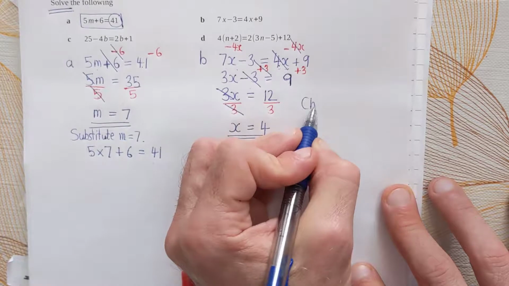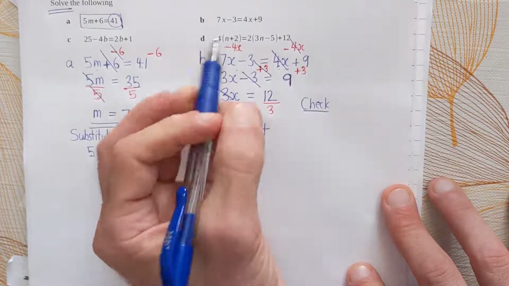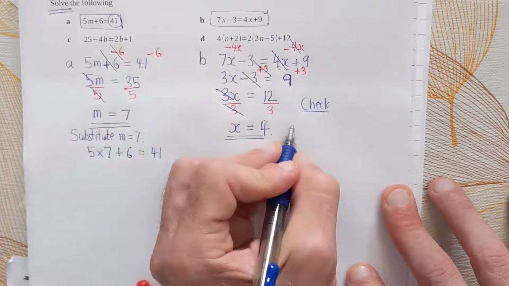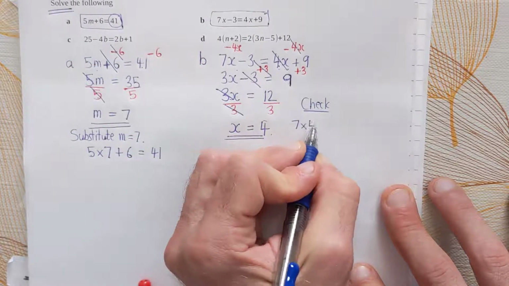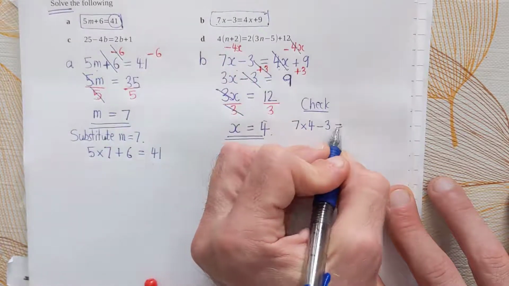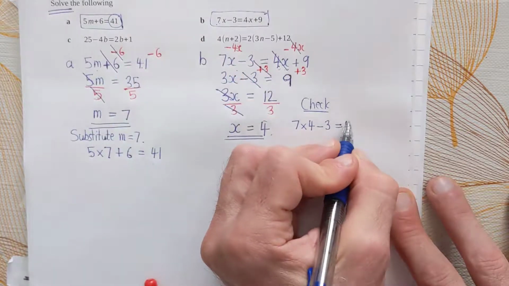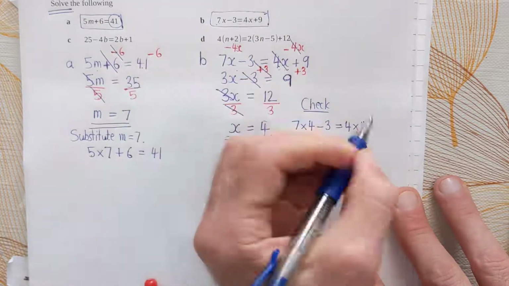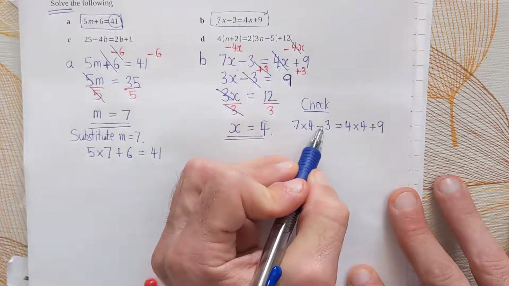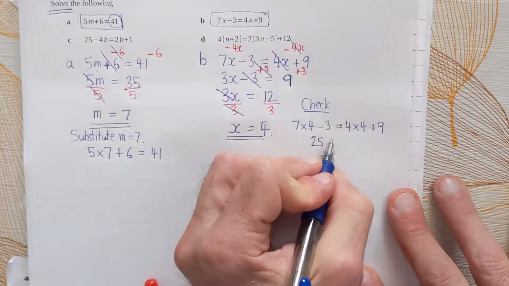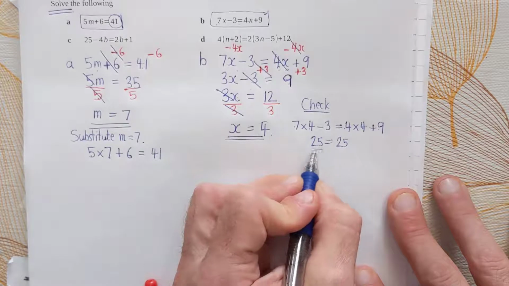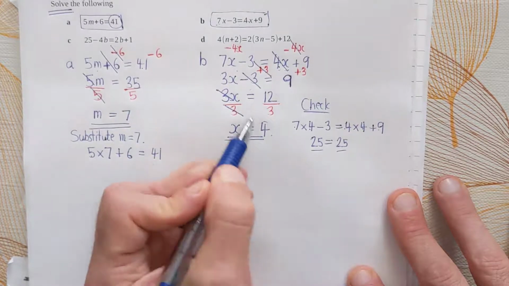Let's check it. So we go back to the original equation and put x = 4 into it. So we have 7 times 4 minus 3 equals 4 times 4 plus 9. 7 times 4 is 28. 28 take away 3, 25. 4 times 4 is 16. 16 plus 9, 25. Both sides are equal, and so the solution is correct.